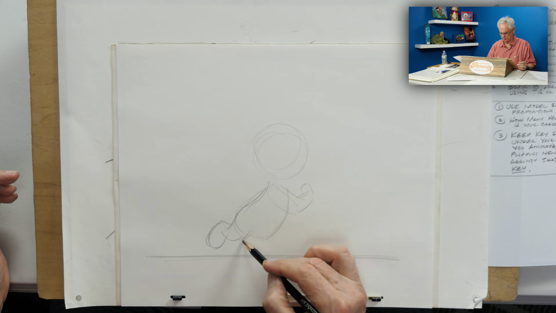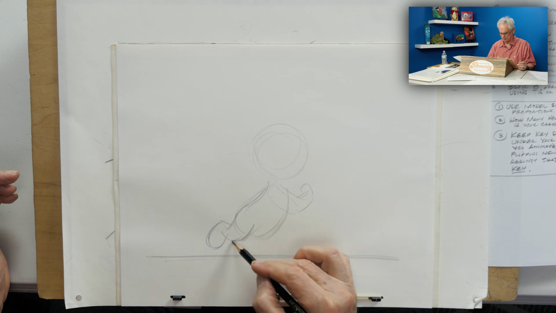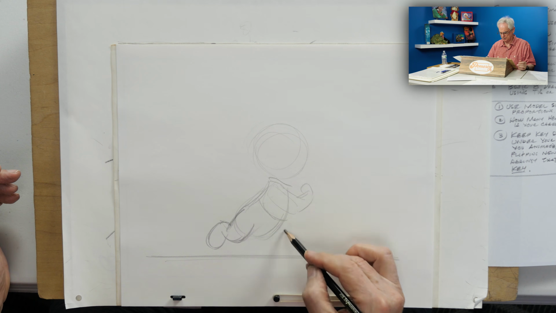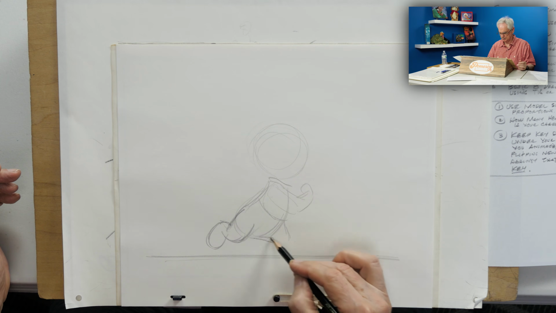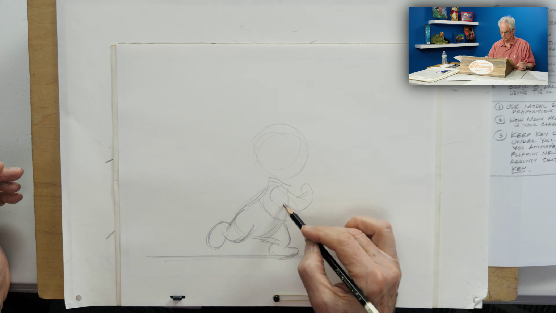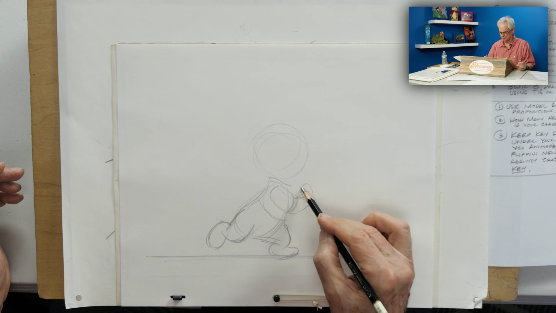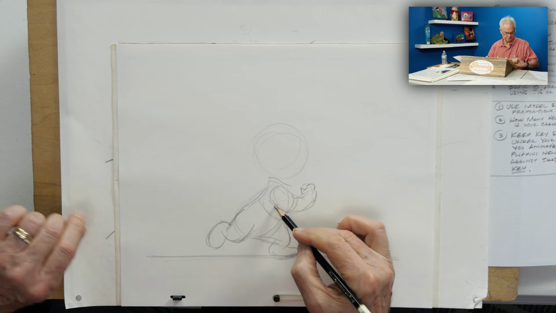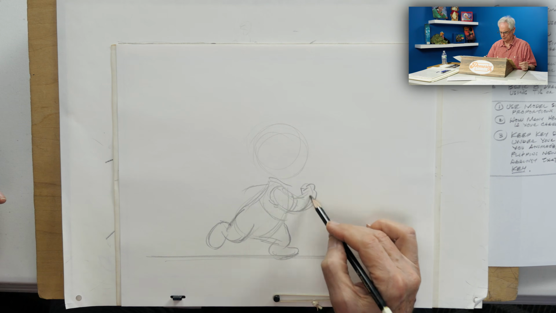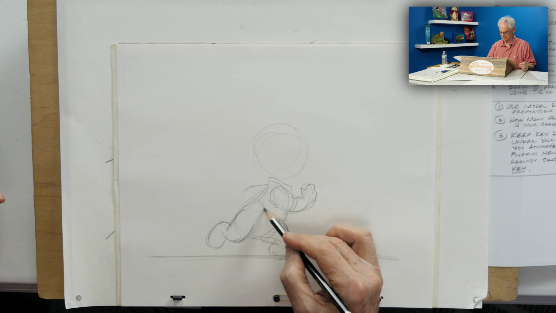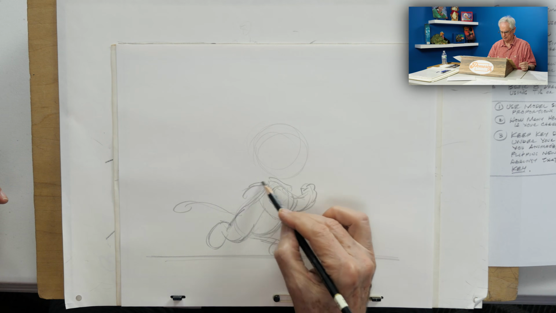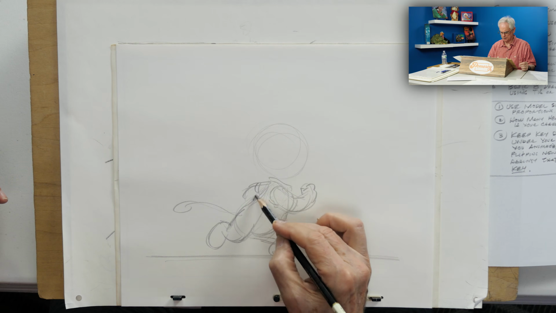So his right leg will be up. There's the bottom of his little tunic, and then his left leg will be down. And I'm just going to rough, really dirt rough here. This arm is swung around the front. There's his tummy right there. His tail will be out here, and then his back arm just barely showing.